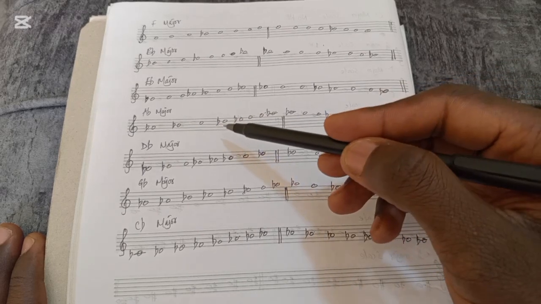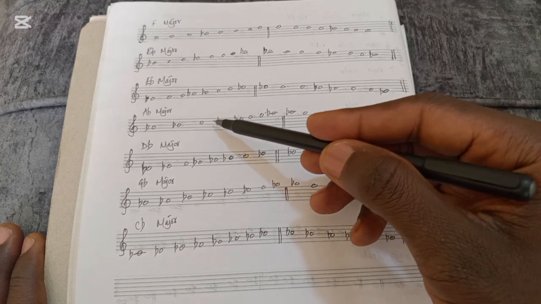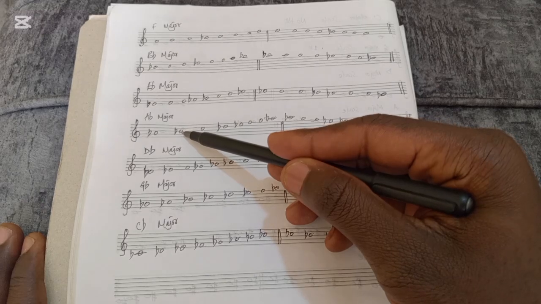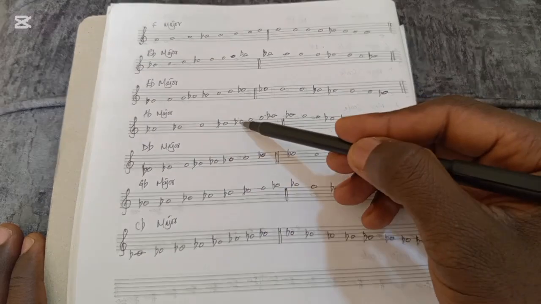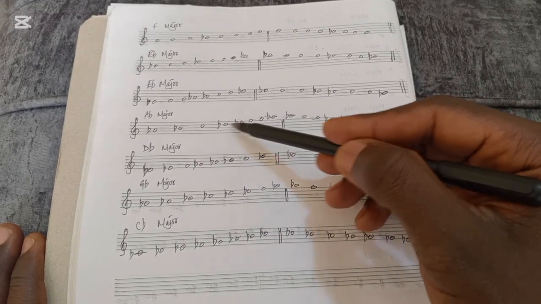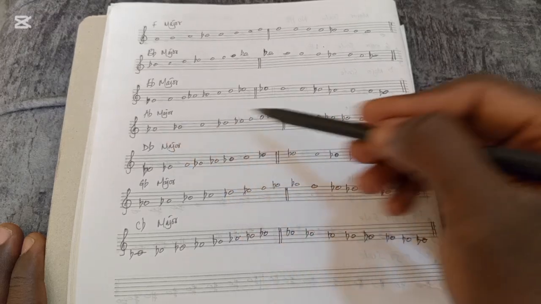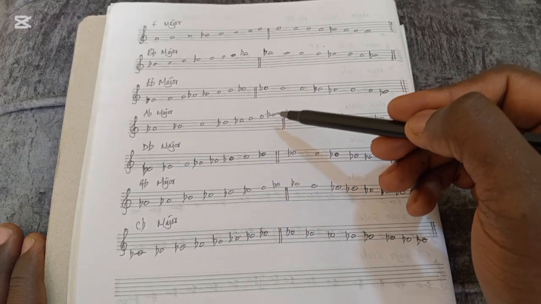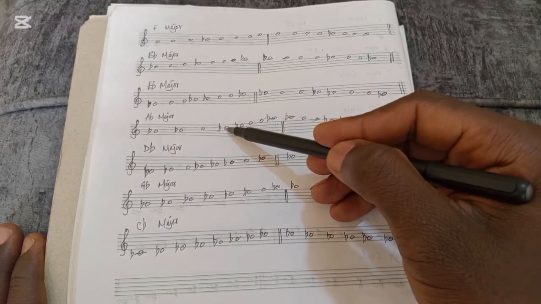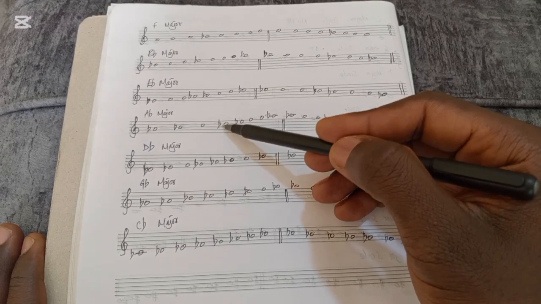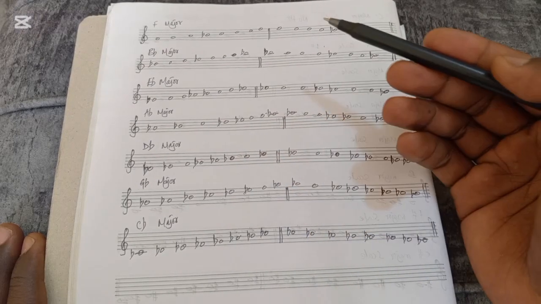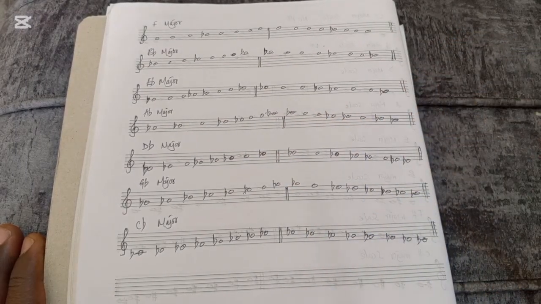Okay, then the next one is A flat major. A flat major has 4 flats. The first flat is on B flat. The second one is on E flat. The third one is on A flat, and both of them have been flattened. Then the last one is on D flat. So these are the last to be flattened in A flat major.